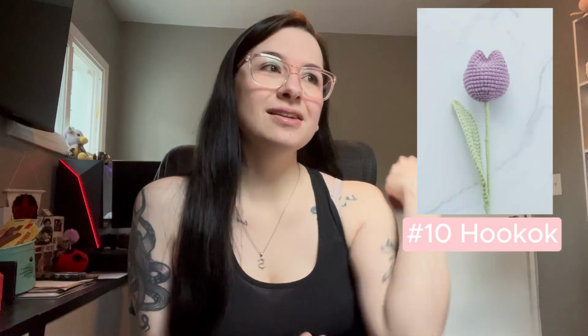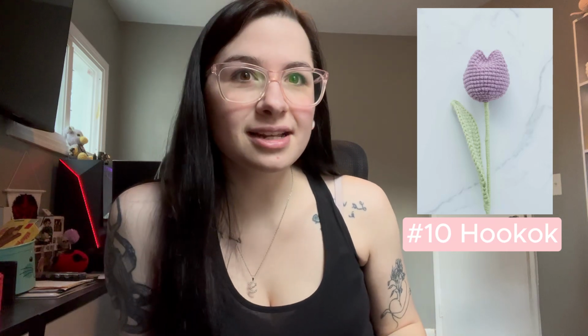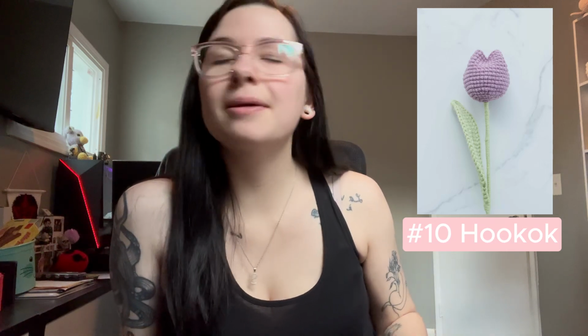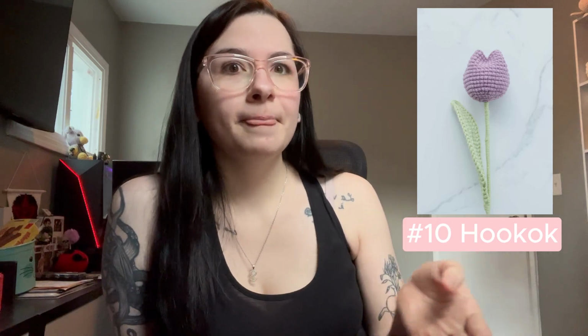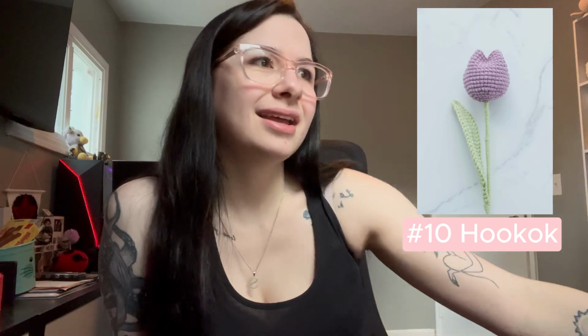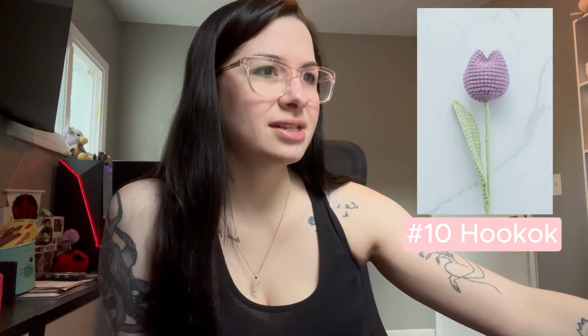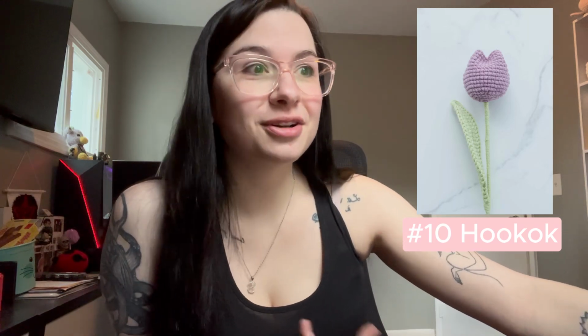Number 9 for my free crochet flower pattern is a stuffed tulip. I have used the stuffed tulip from Sierra Stitches. I don't know if I really like the stuffed tulips, to be honest. Maybe I just need to make it bigger, but they're adorable. And if you want a stuffed tulip that you don't want to pay for, go to Hook Okay. They also have a stuffed tulip, and it kind of looks the same as Sierra Stitches. So it's such a great free alternative.